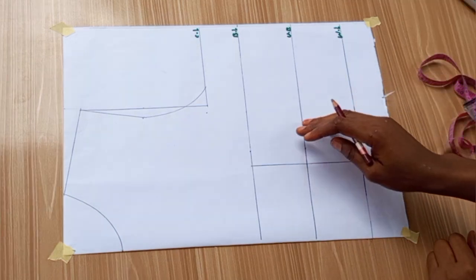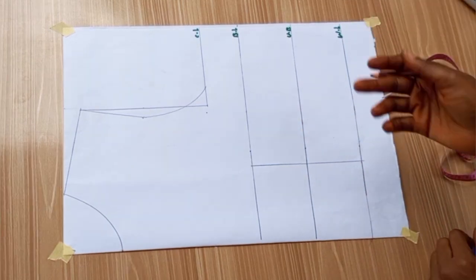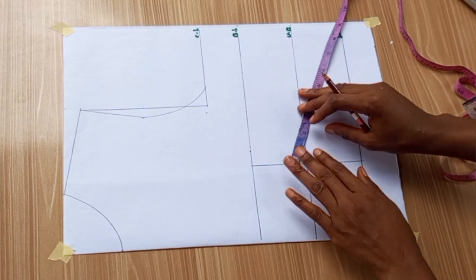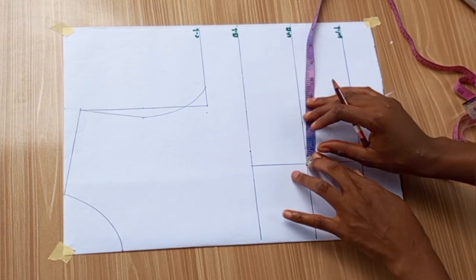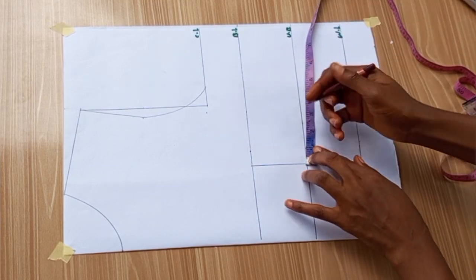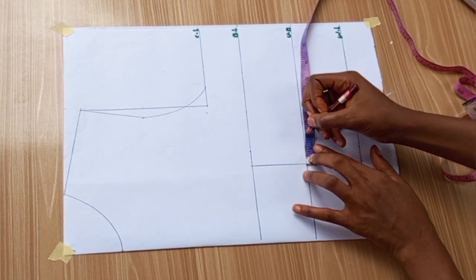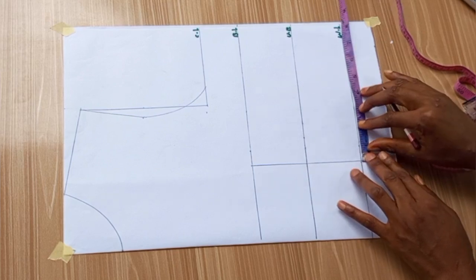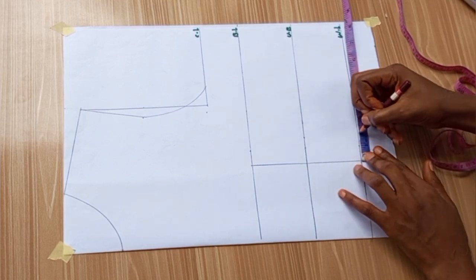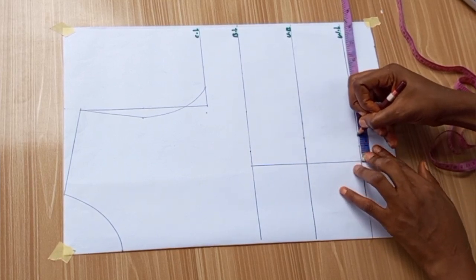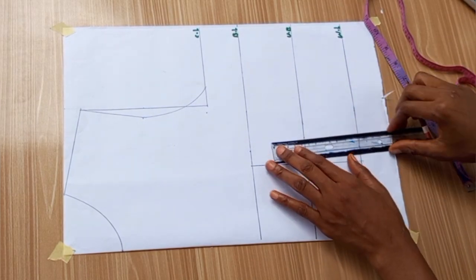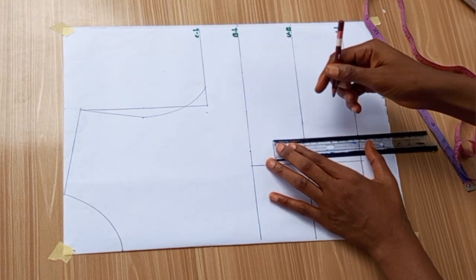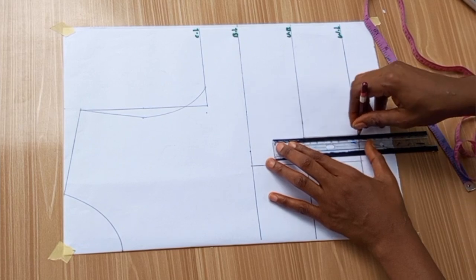So I'll come to the under bust here on this side, and I'm going to mark 1.5 inches on the under bust and waistline. That is because my bust is small. So bust 30 to 37 can use 1.5 inches. Bust 38 to 41 can use 2 inches, and bust 42 and above can use 2.5 inches. But it depends on how curvy you want your bustier to be. So I'll go ahead and connect these 2 points together.